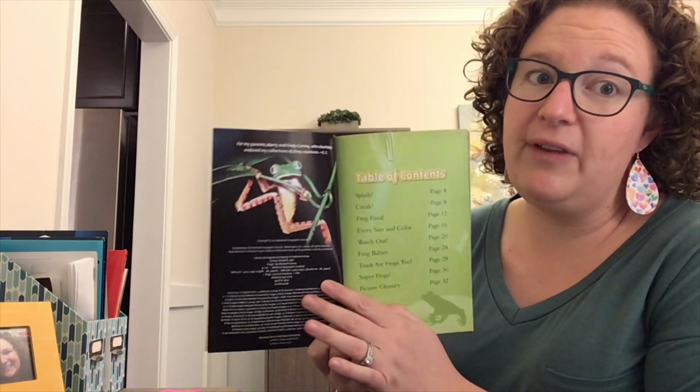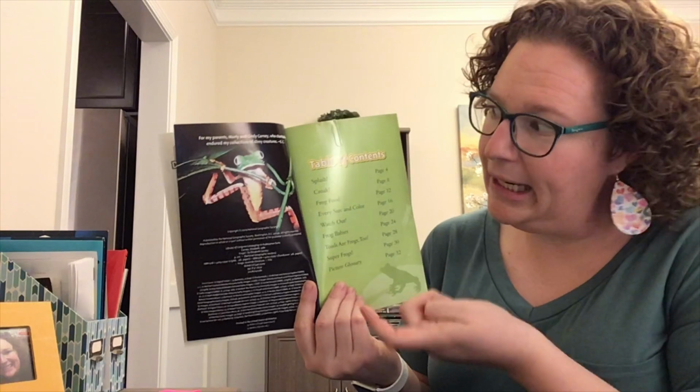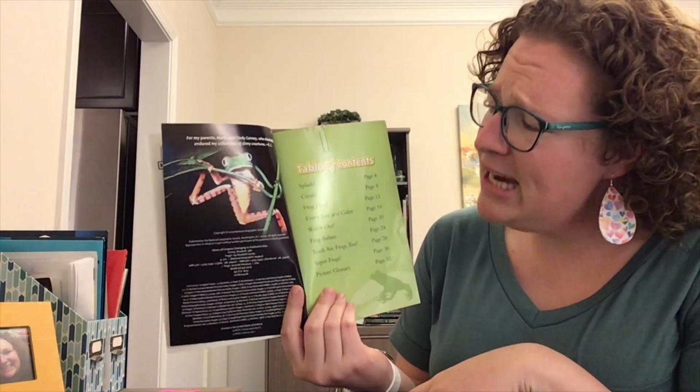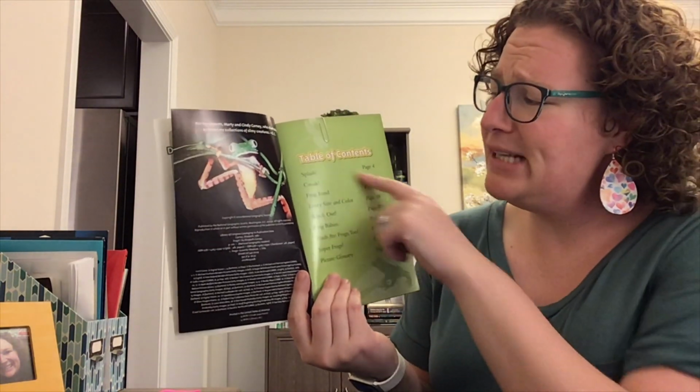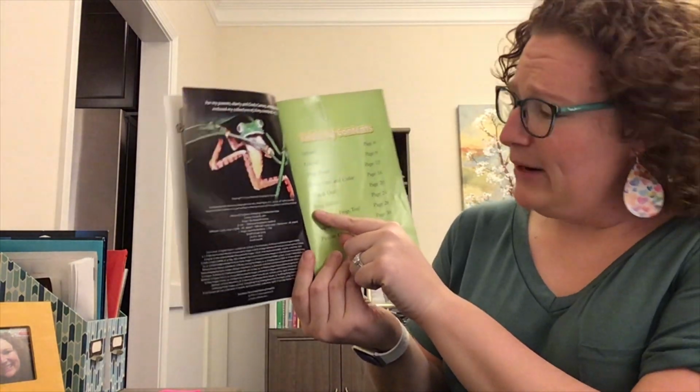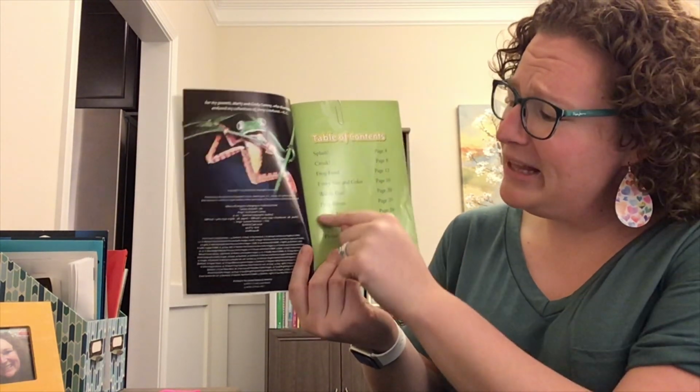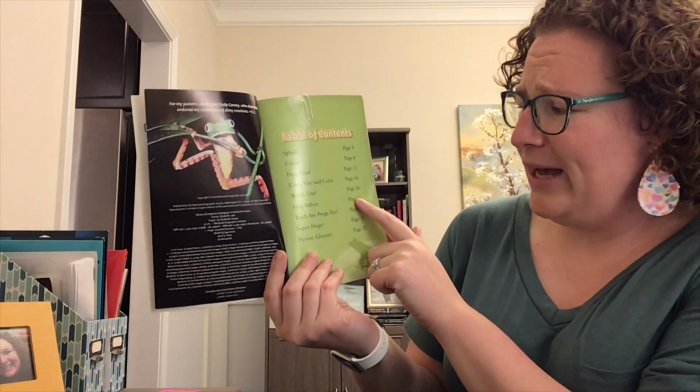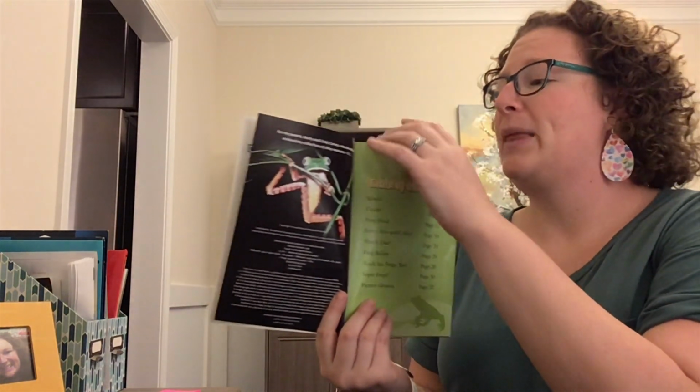And we know both fiction books from our chapter books and nonfiction books have table of contents. In a nonfiction book, the table of contents helps us figure out what we're going to read and where we're going to read it. So if I wanted to read about frog babies, I know from looking in the table of contents that I would want to go ahead and turn to page 24.